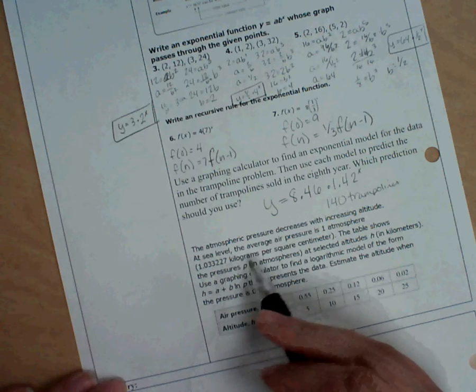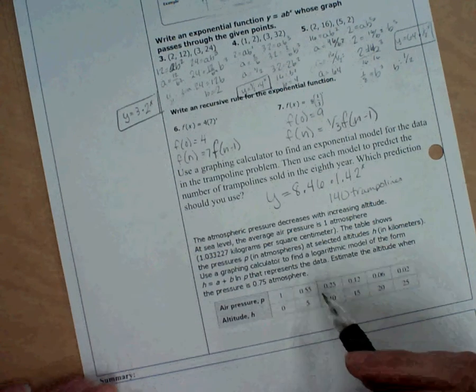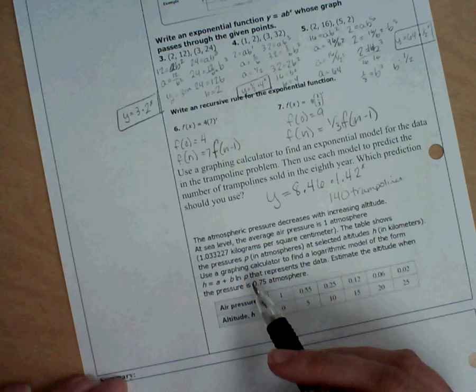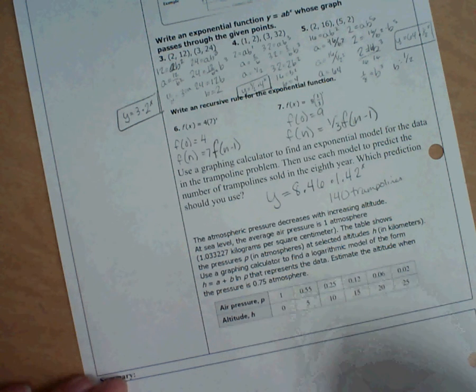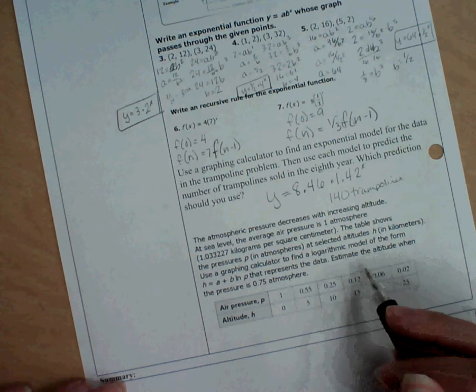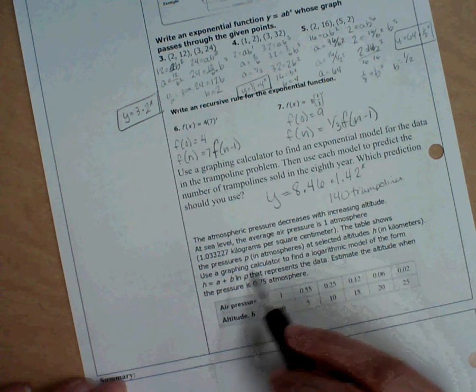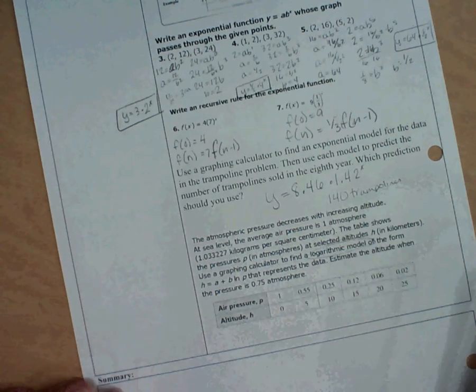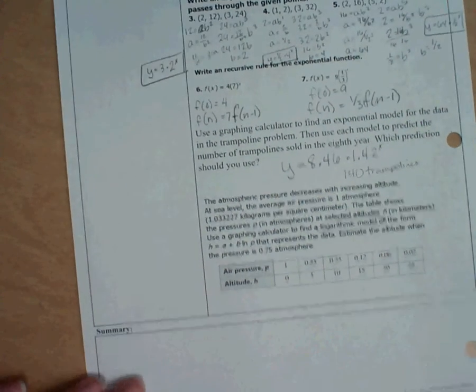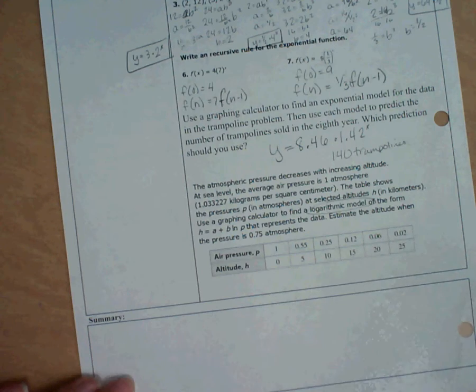The atmospheric pressure decreases with increasing altitude. At sea level, the average air pressure is 1 atmosphere, which is 1.03 kilograms per square centimeter. The table shows the pressures in atmospheres at selected altitudes. Use a calculator to find a logarithmic model. Okay, so now we need to find a logarithmic model to represent the data. Estimate the altitude when the pressure is 0.75.